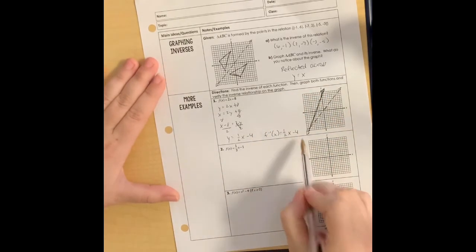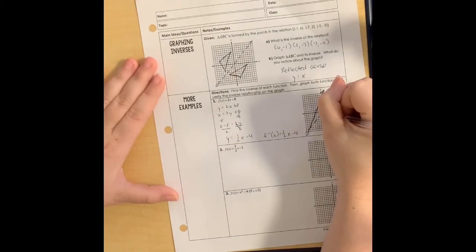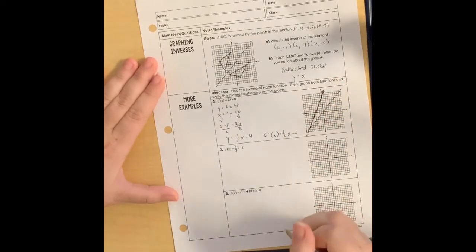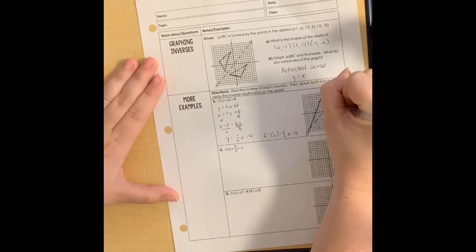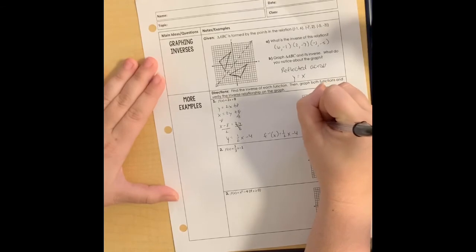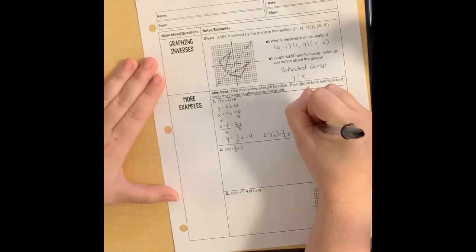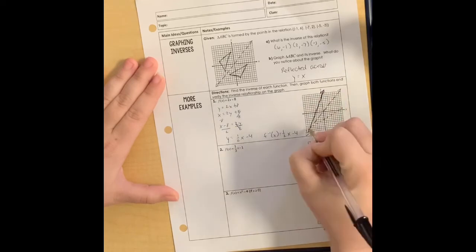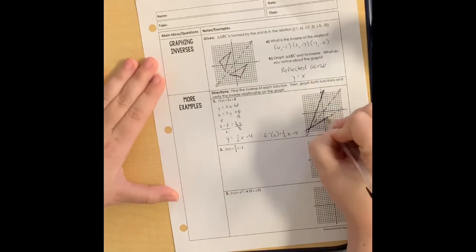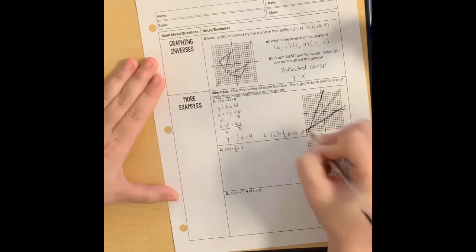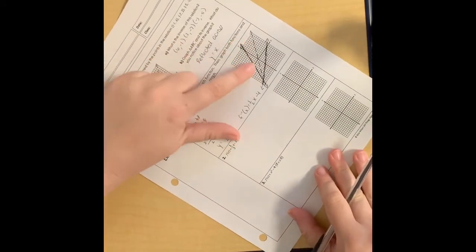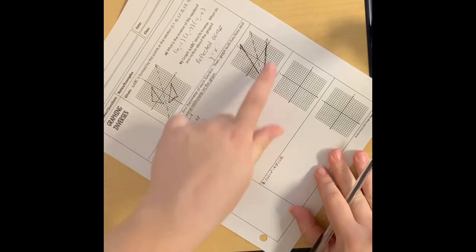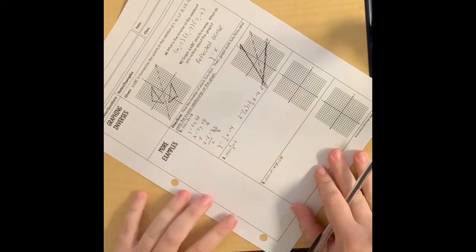Okay, so our y-intercept here is -4. So 1, 2, 3, 4. And a slope of 1/2, so up 1 over 2. Okay, so it's going to look like this. And notice that they are inverses. And if you want to turn this to where this line is straight up and down so you can see it better, that's fine, but they are inverses of each other because it's a reflection.